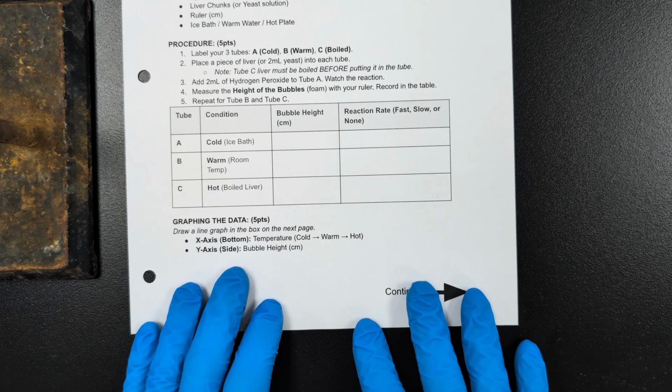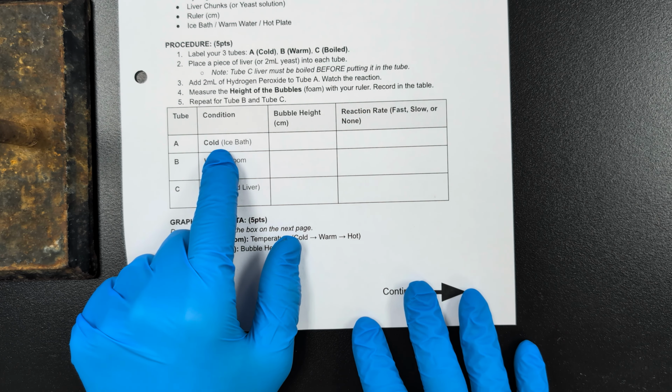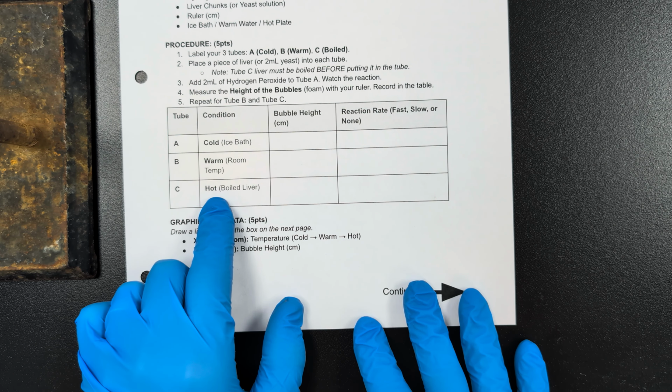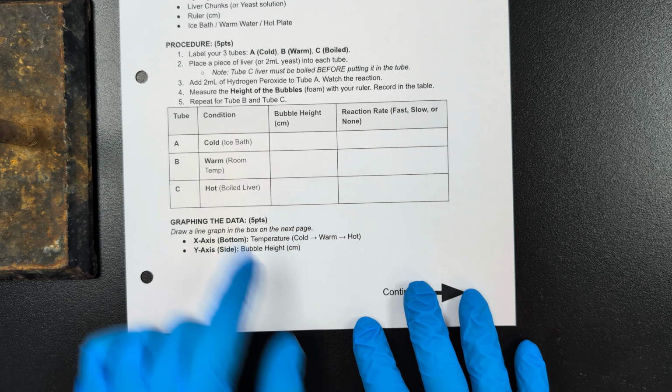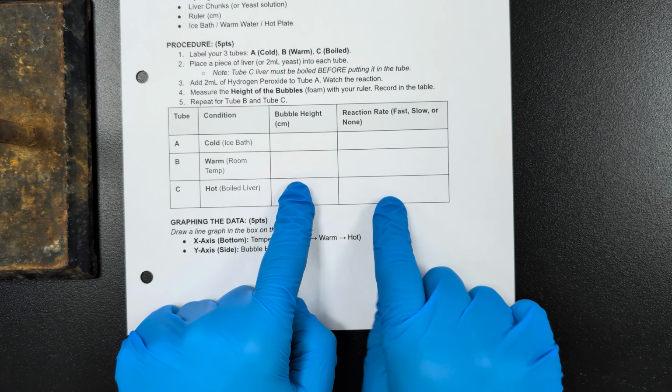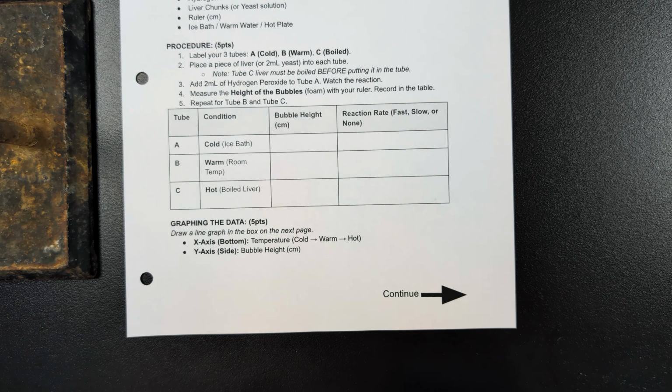We're going to have 3 different temperatures of liver: cold liver, warm liver, and then liver that's been boiled. And when we add the peroxide to them, it will create bubbles of different heights, and we're going to write down those heights here and the speed of the reaction over here. So let me get my liver samples.